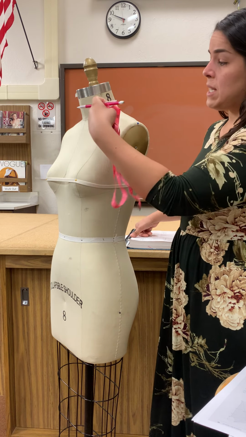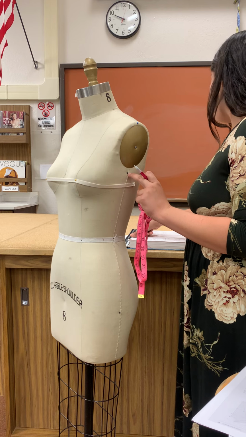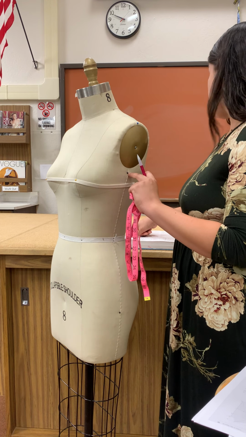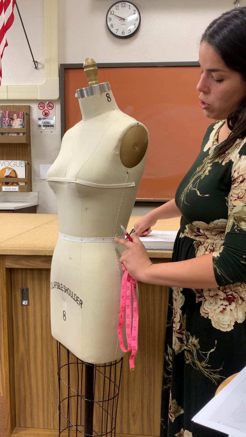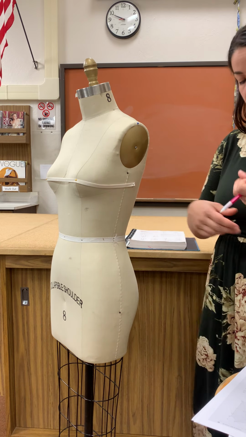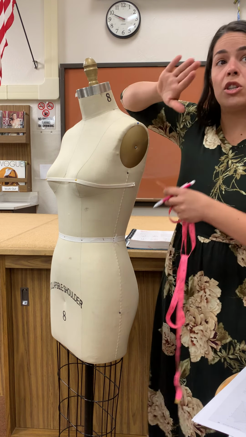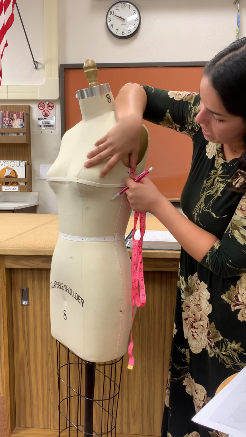So I marked it for my size 8 dress form, 1/2 inch down from the middle arm plate. So from that pin mark below the arm plate to the waist on the side. And that's going to give us the side measurement, which is really important because that's an actual part of the sloper that we're so used to seeing.